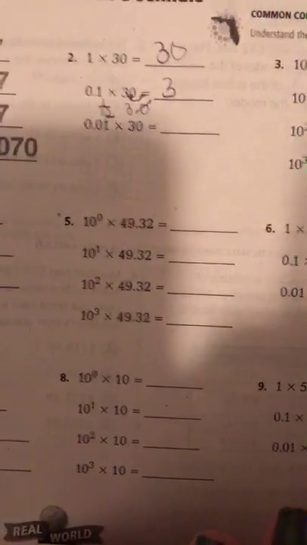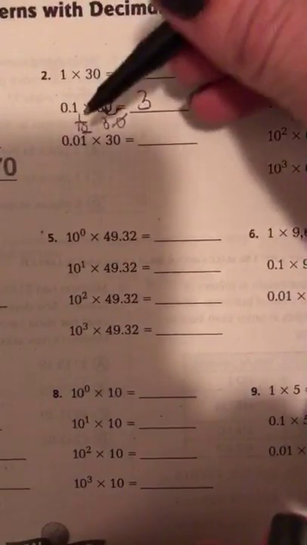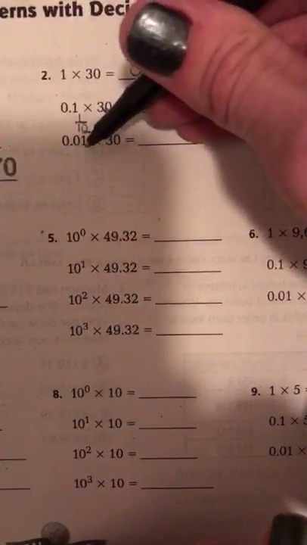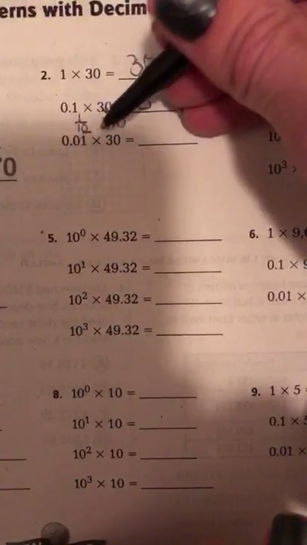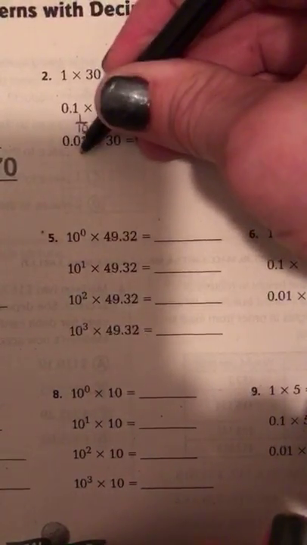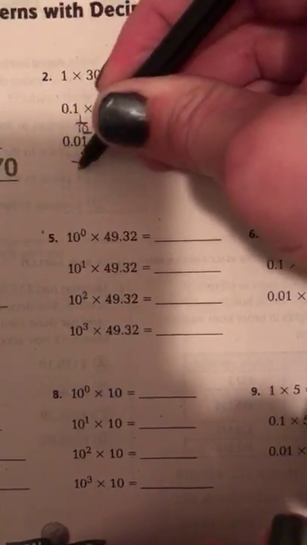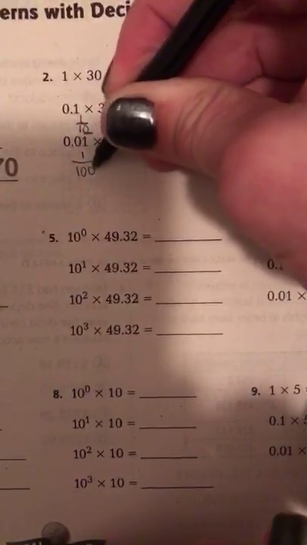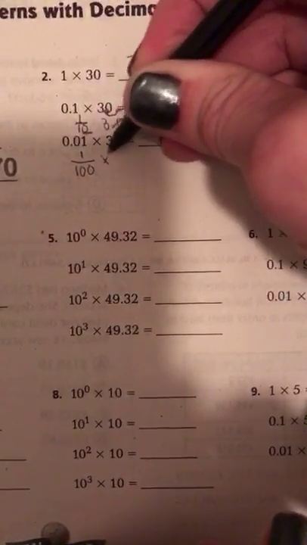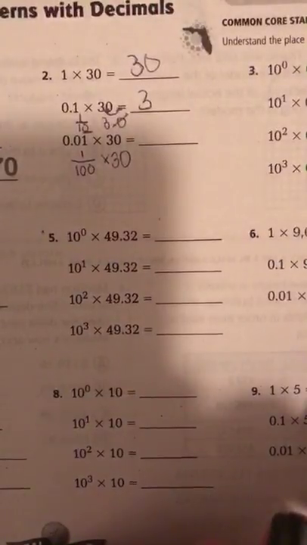Our next one says 1 hundredth times 30. Tenths, hundredths, thousandths. Here I need to think, again, am I multiplying by a number greater than 1 or a number less than 1?